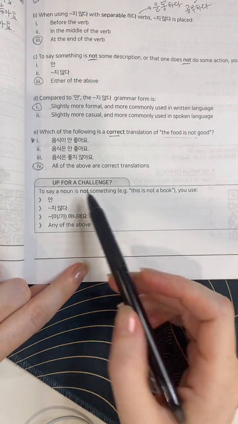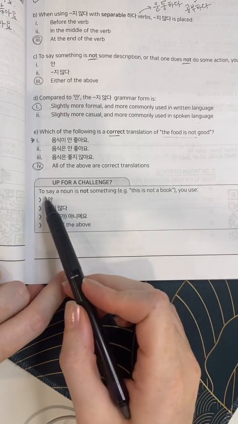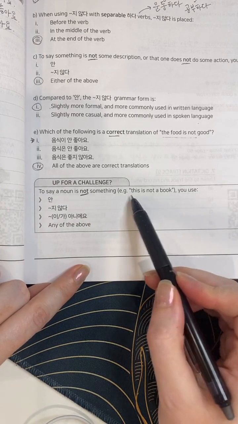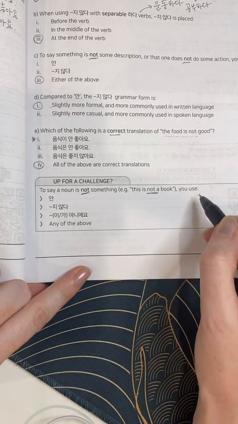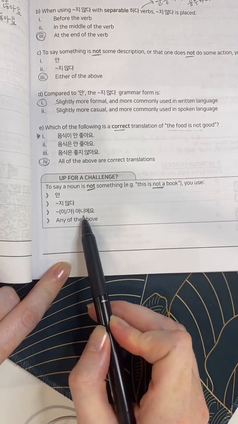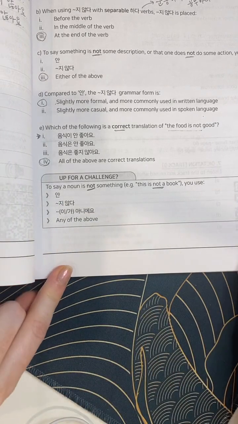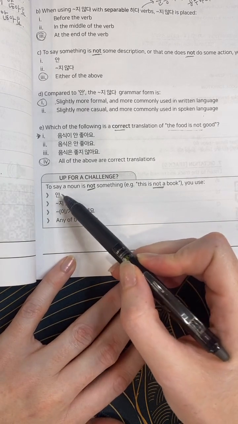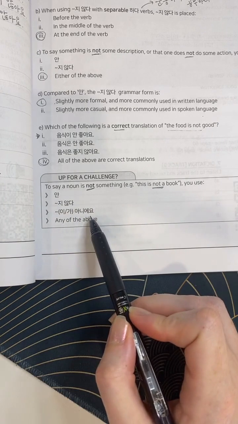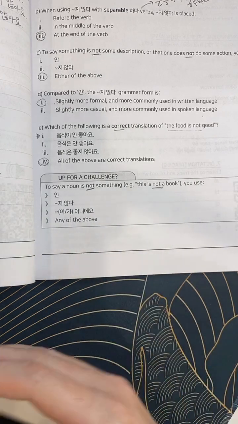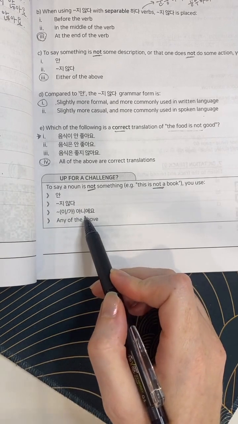Okay. This challenge question. To say that a noun is not something, for example, this is not a book, you can use an, 지 않다, 이/가 아니에요, or any of the above. So, we learned about 이/가 아니에요 earlier in this book. So, yeah, you might not be familiar with this grammar form, but if you've been working your way through the book, then you will be familiar with this grammar form.